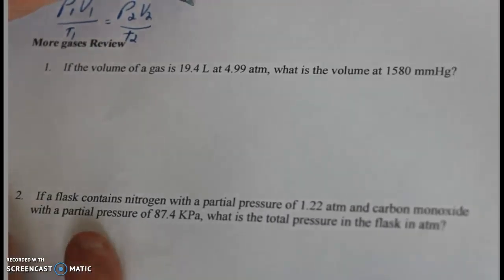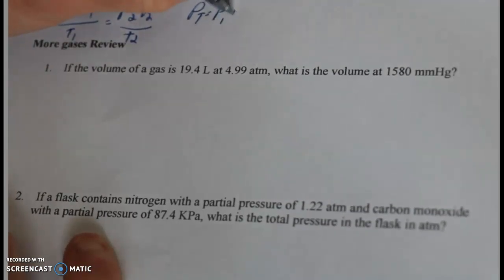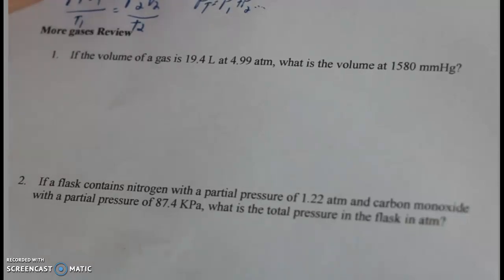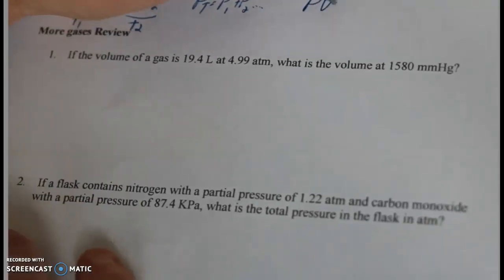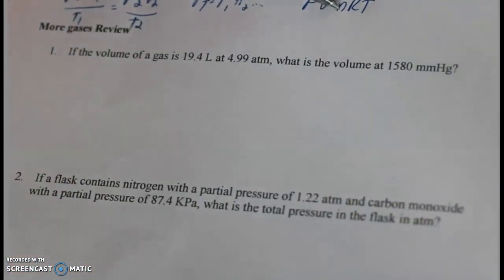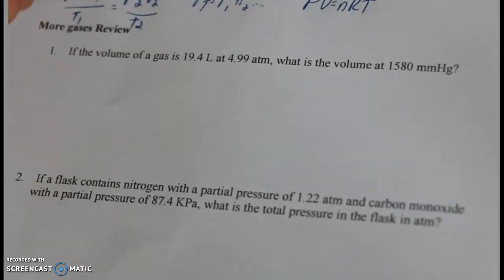There is Dalton's law, which is the total pressure is the sum of the partial pressures of all the gases that make it up. So however many that is, you just add them up. You have to make sure they're all in the same units. And then we have the ideal gas law, which is PV equals nRT, which is the only one that brings in amount, which in this case has to be moles, and this universal gas constant, which we'll get to.